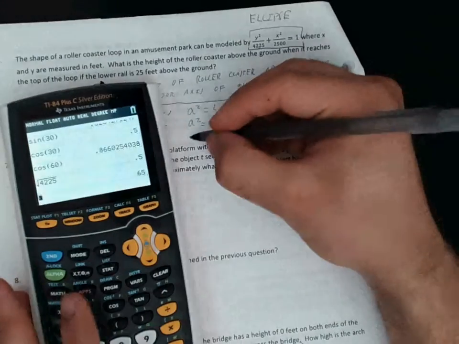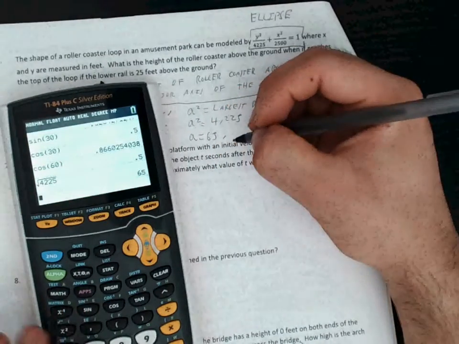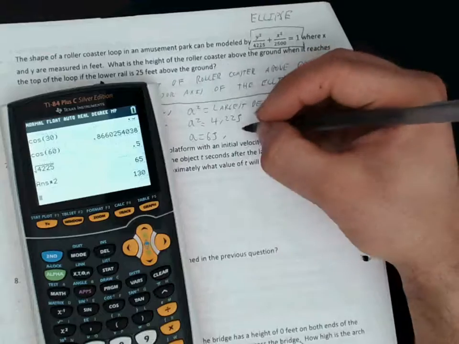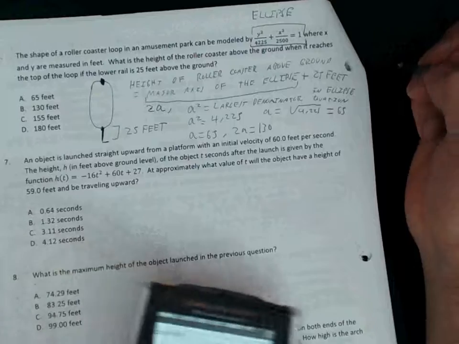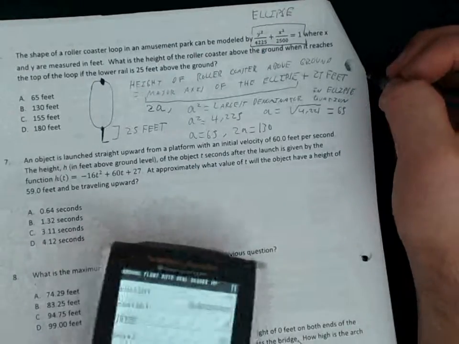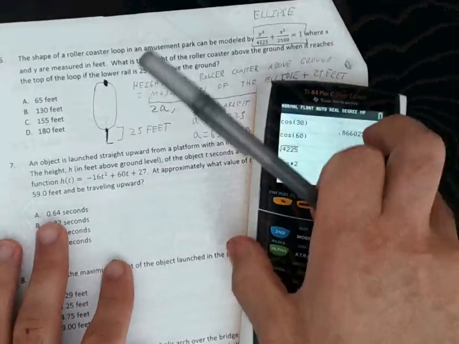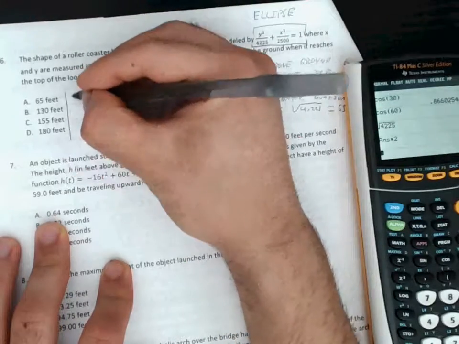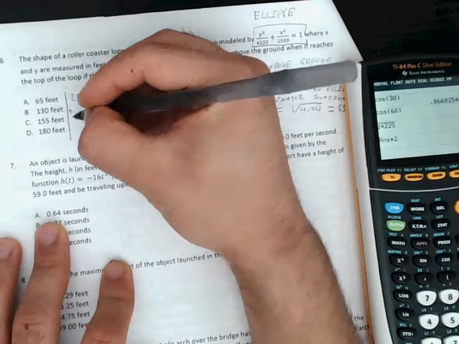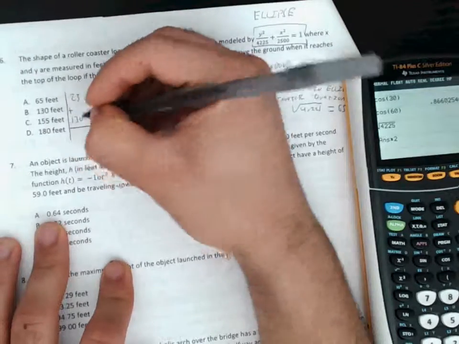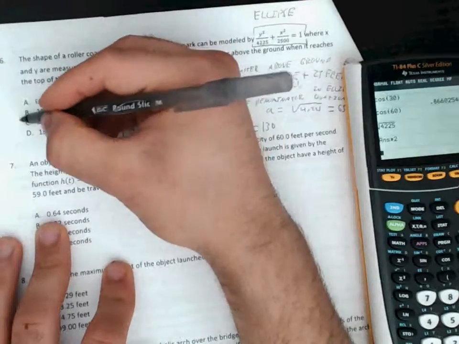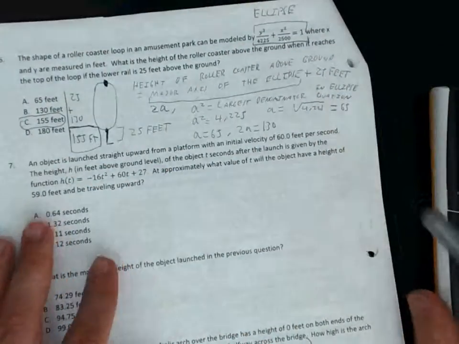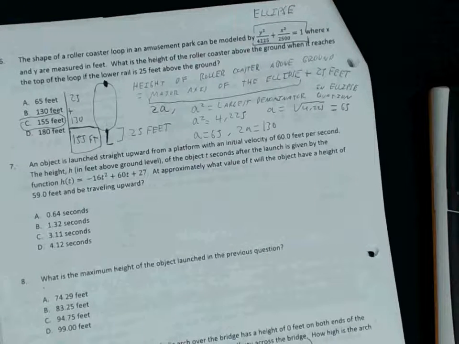So if a is equal to 65, 2 times 65, 2a is equal to 130. So the height of the roller coaster above ground, our answer is going to be 25 plus 130, and so that answer is going to be 155 feet. So that's going to be answer choice C. Okay, that's problem 6 on page 18.